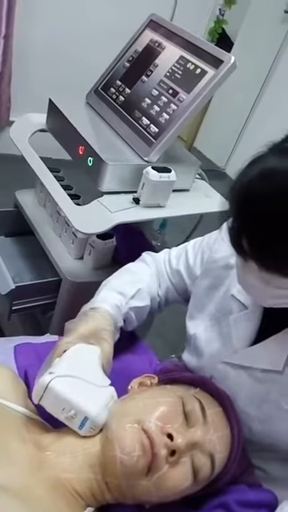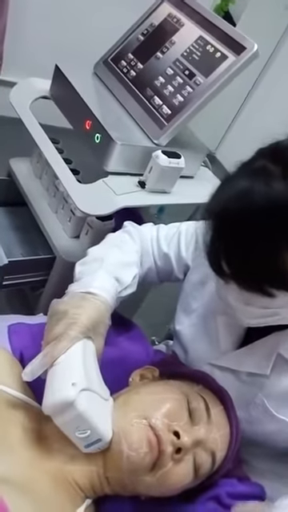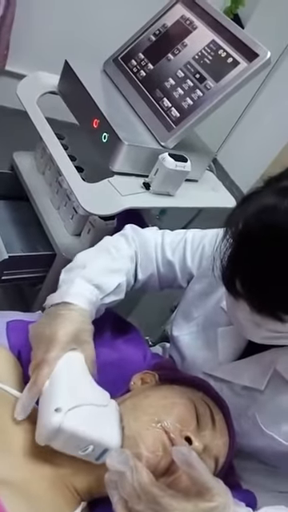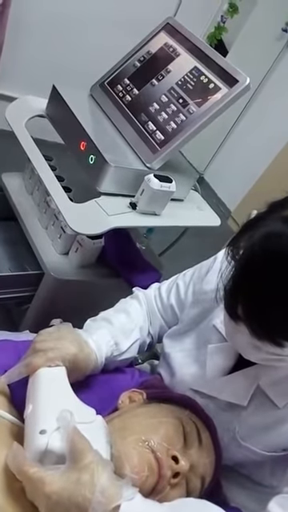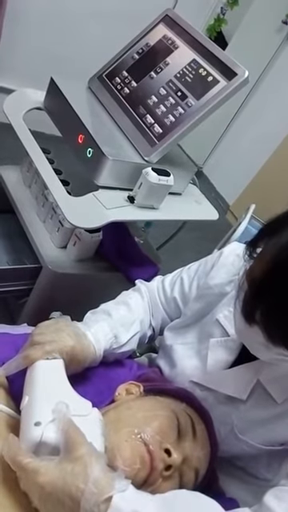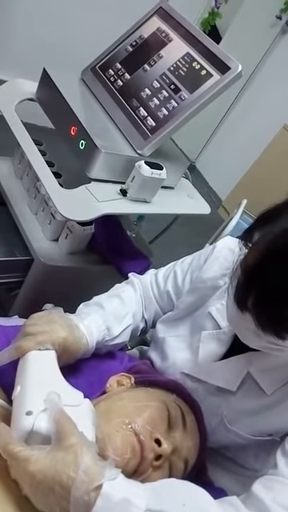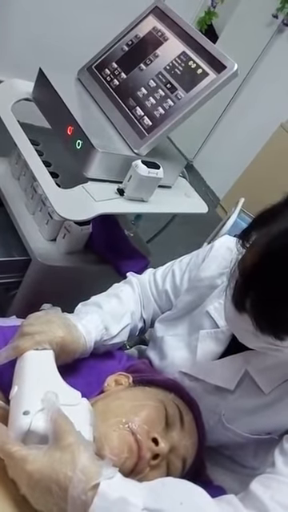Nobody stops you from using the maximum number of lines on the face and neck area. It's just that you've got to be more concerned about the power level and the comfort of the client than the number of lines.